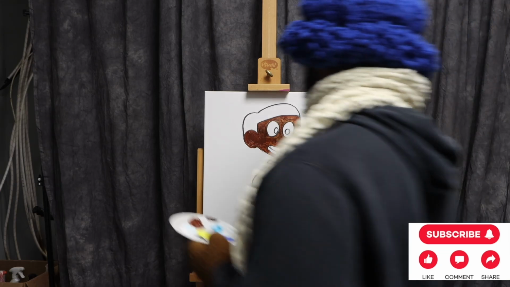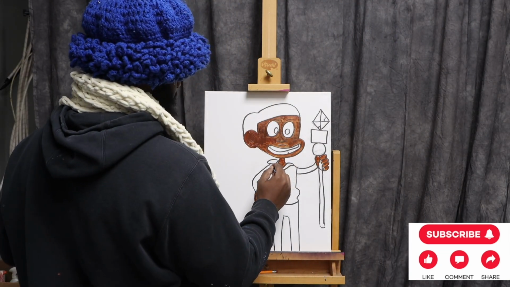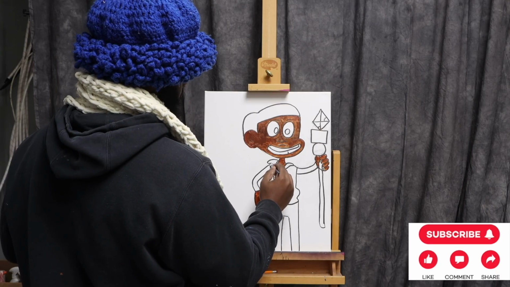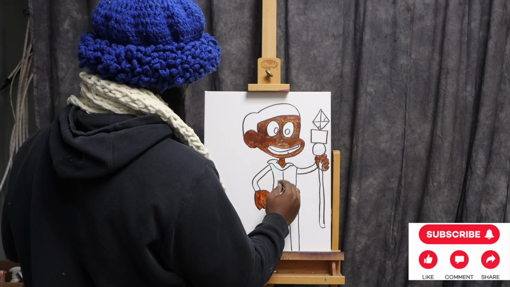So next up is his hoodie. You're going to get your smaller brush. You're going to brush on his hoodie with this ultra light blue. It's very baby blue like.